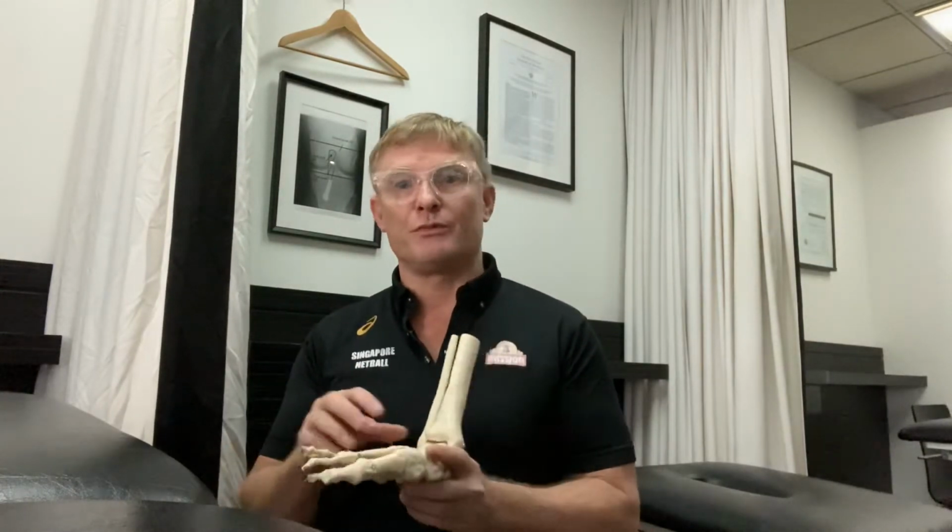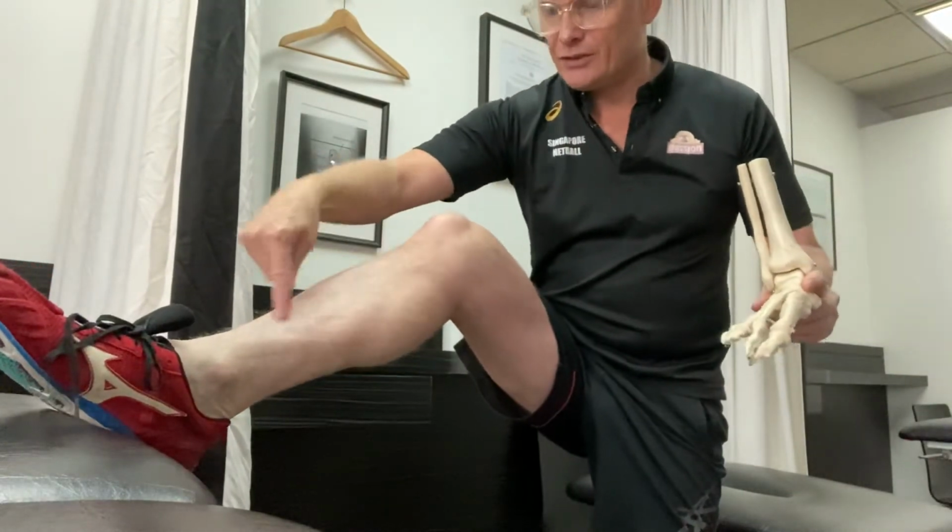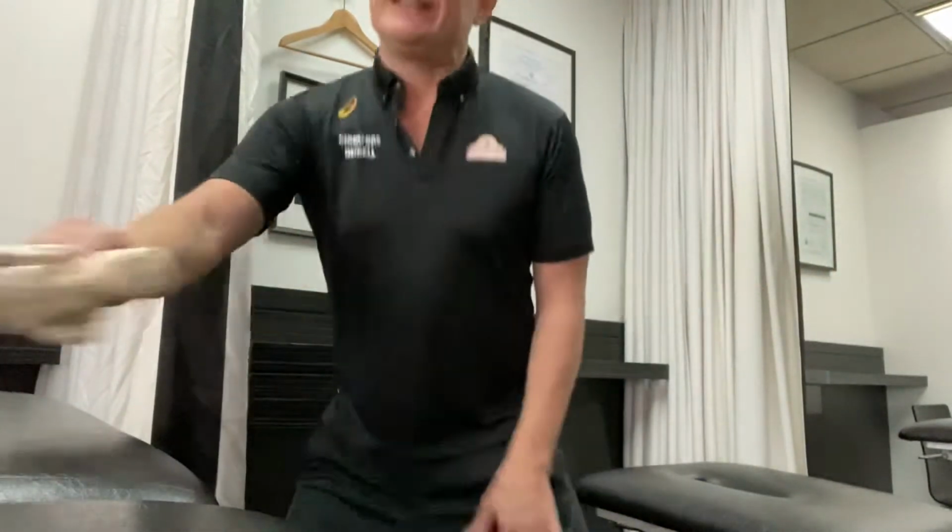And the third condition that can occur is what we call a compartment syndrome, and a compartment syndrome is a build-up of pressure in the compartments deep inside of the leg through this area. And that less commonly occurs with this particular condition.